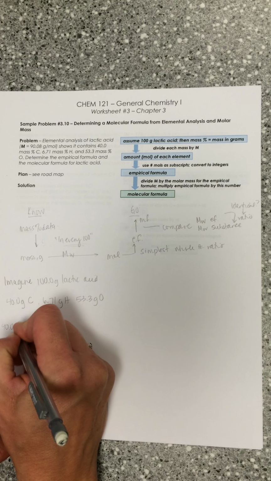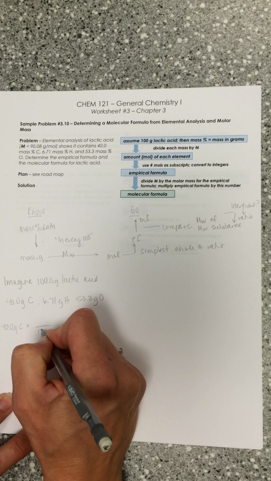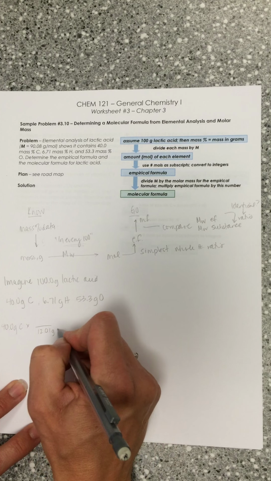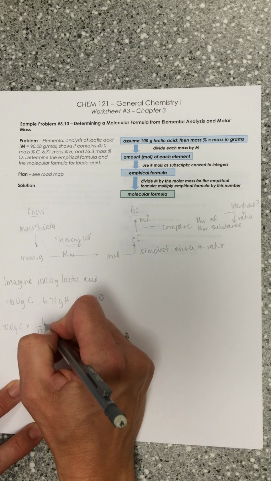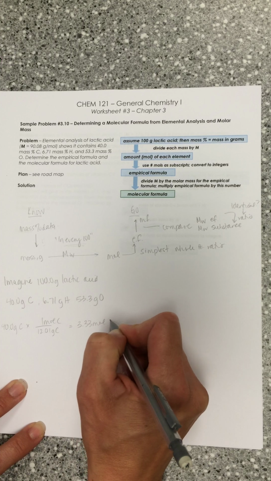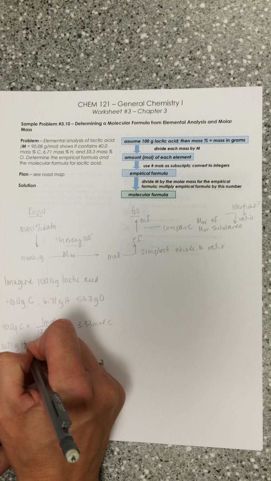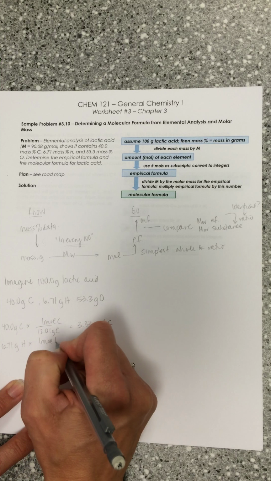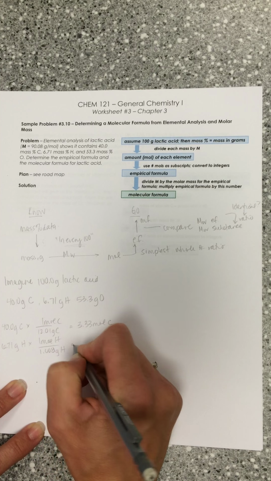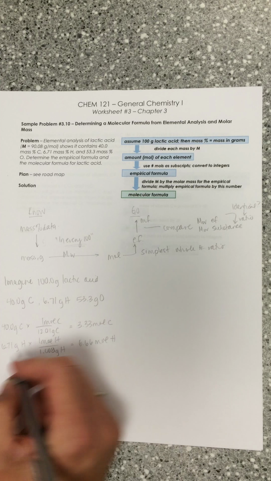We've got 40.0 grams of carbon. Again, to convert this into moles, we use the molar mass of 1 mole of carbon. So we've got 12.01 grams of carbon is 1 mole of carbon, 3.33 moles of carbon. 6.71 grams of hydrogen. 1 mole of hydrogen is 1.008 grams of hydrogen. That's 6.66 moles of hydrogen.